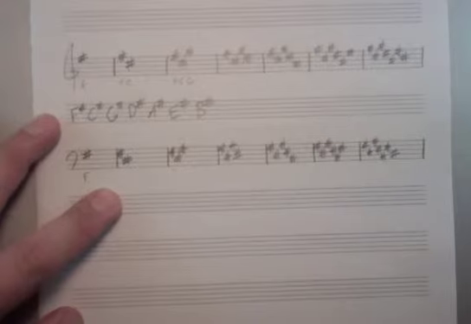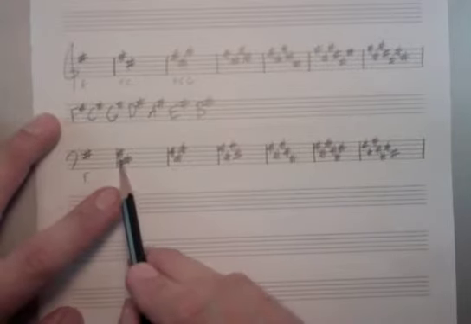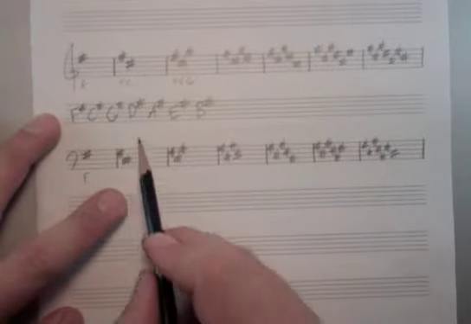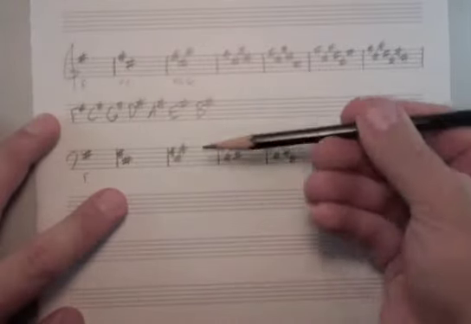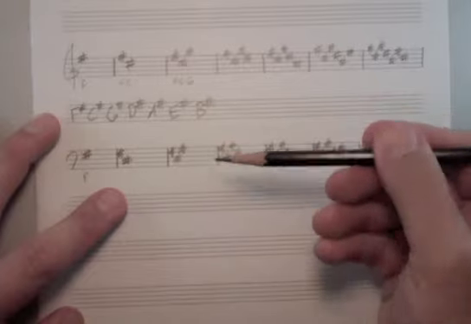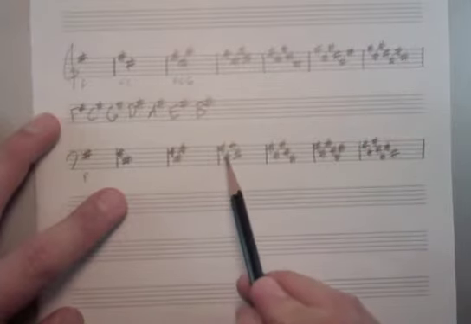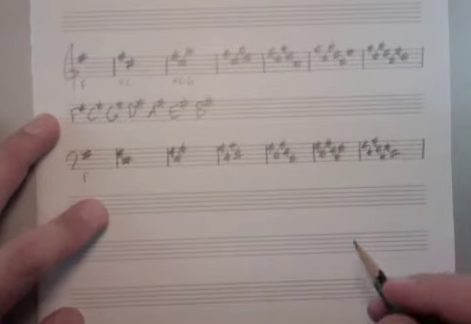That's funny. Okay, so in bass clef you can see that the key signatures are the same. F, C, F, C. They're just shifted down one line or one space for each note. F, C, G, F, C, G, D, and so on.